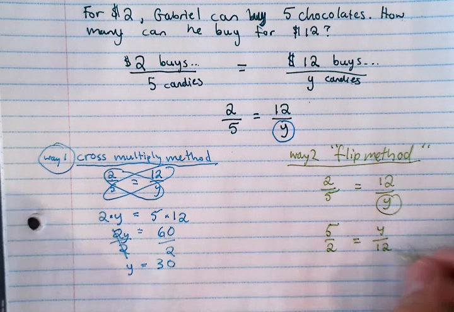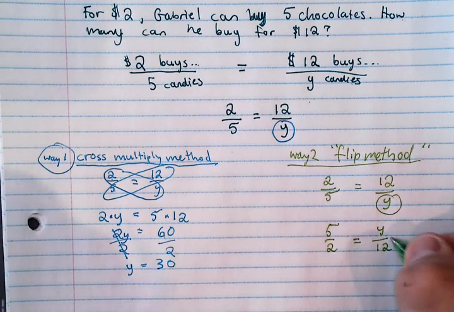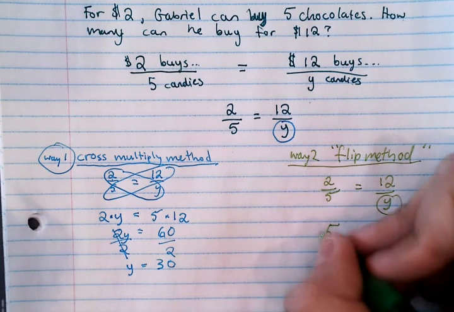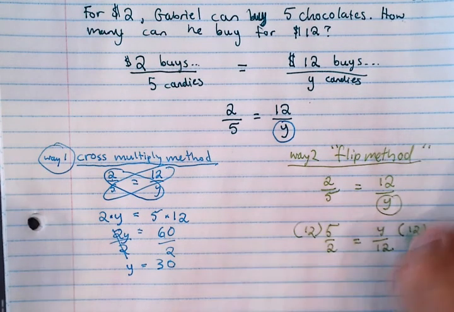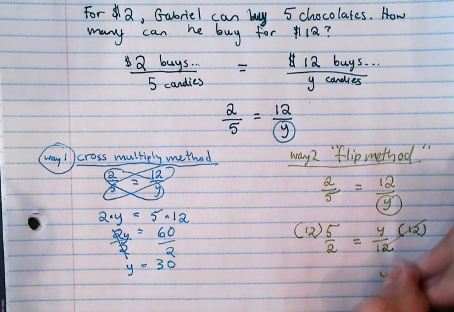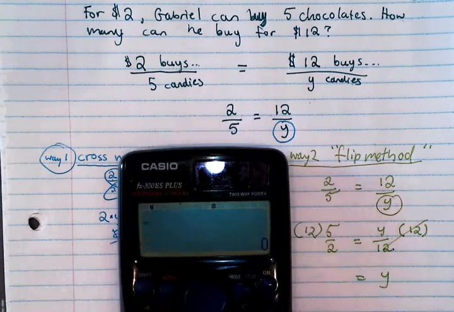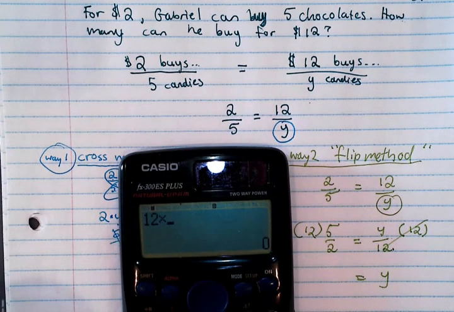Awesome. Then we just have to get that y by itself. If it's being divided by 12, we'll just multiply by 12 on both sides. These ones will cancel out, and we're left with y equals, and then of course you'll really want your calculator for this one, 12 times 5. Carry that down.